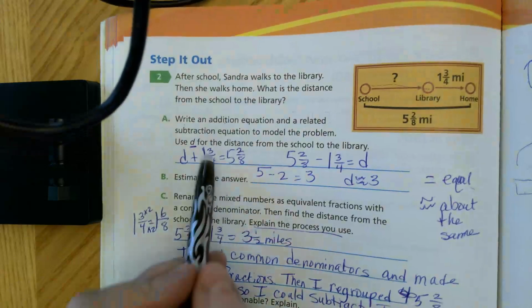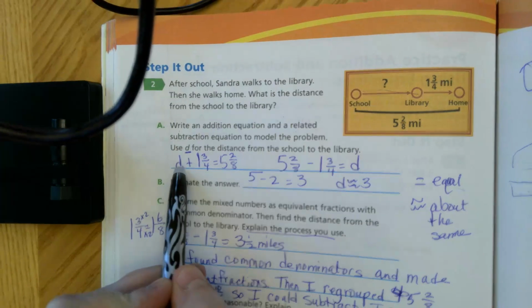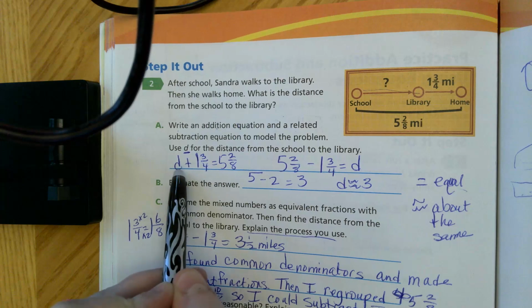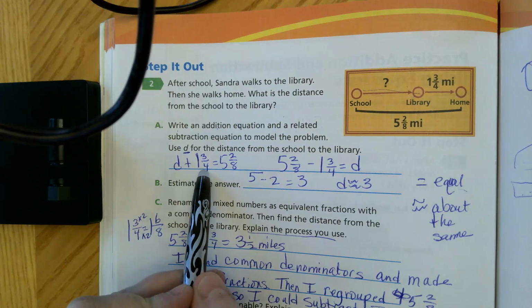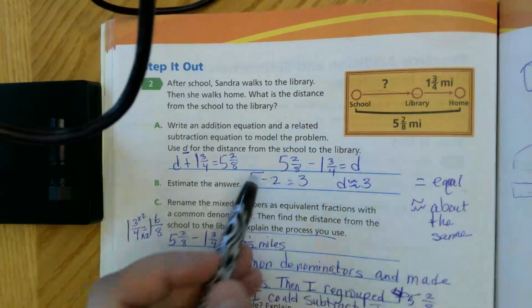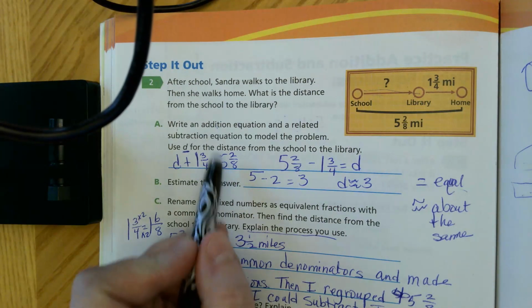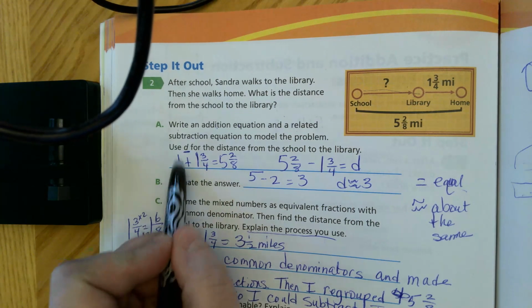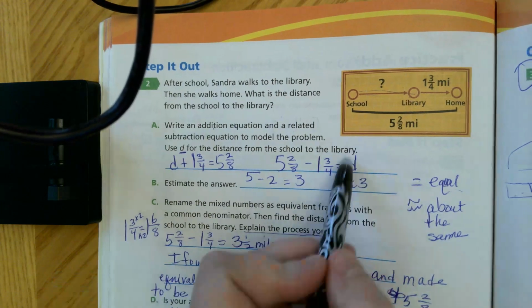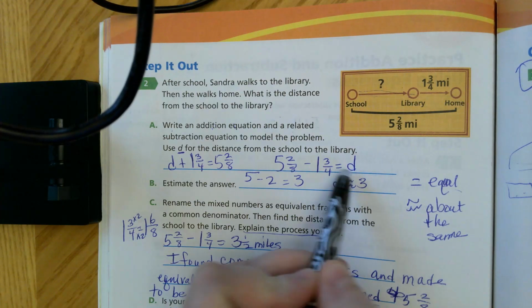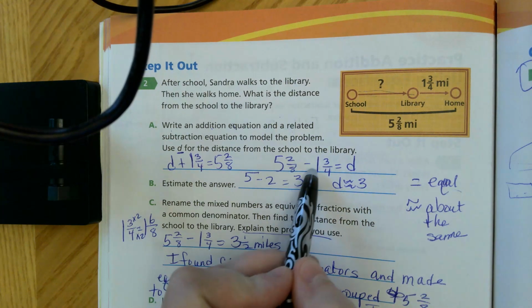So our addition equation was that missing information, which we represented with a D, standing for distance, plus 1 3/4. That was the mileage that was here. And that would total up to this 5 2/8 miles. This is not very helpful. How would I solve for that variable? I would subtract. I want to get that letter by itself. I go 5 2/8 minus 1 3/4.